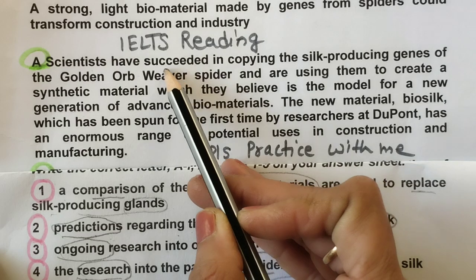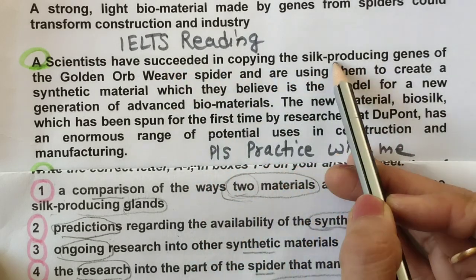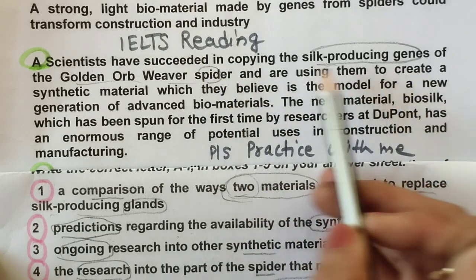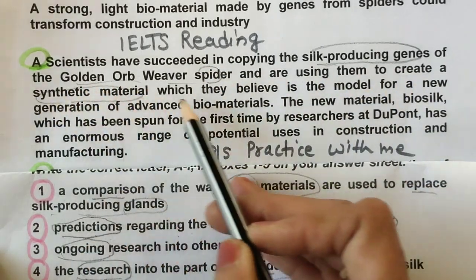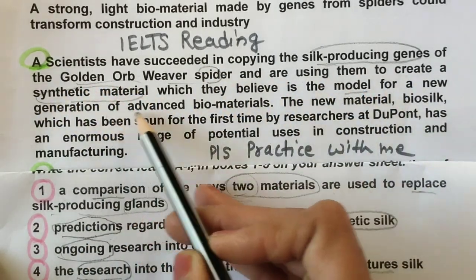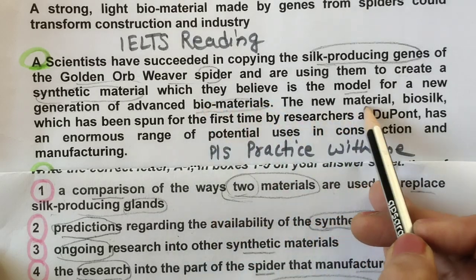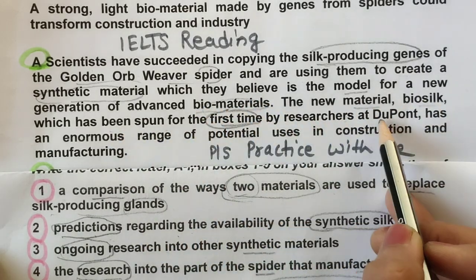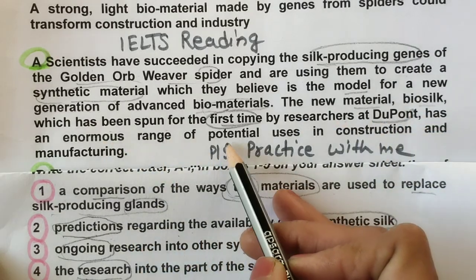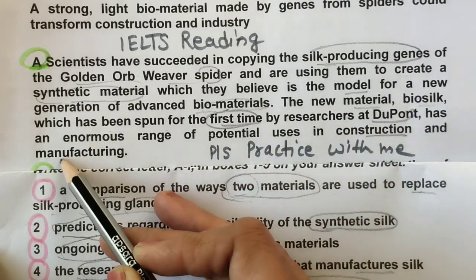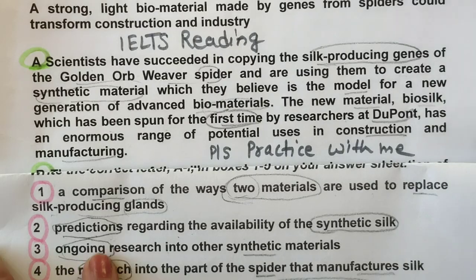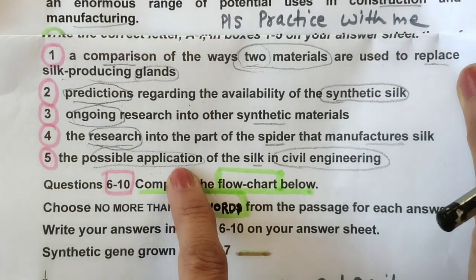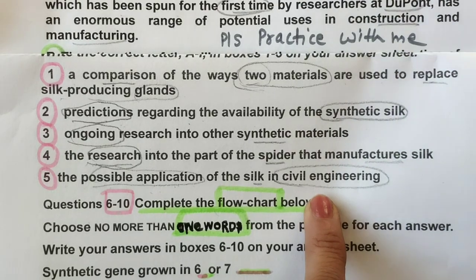Scientists have succeeded in copying the silk producing genes of the golden weaver spider and are using them to create a synthetic material, which they believe is the model for a new generation of advanced biomaterials. The new material, biosilk, which has been spun for the first time by researchers at Dew Point, has an enormous range of potential uses in construction and manufacturing. Construction and manufacturing, potential uses, possible application of the silk in civil engineering.